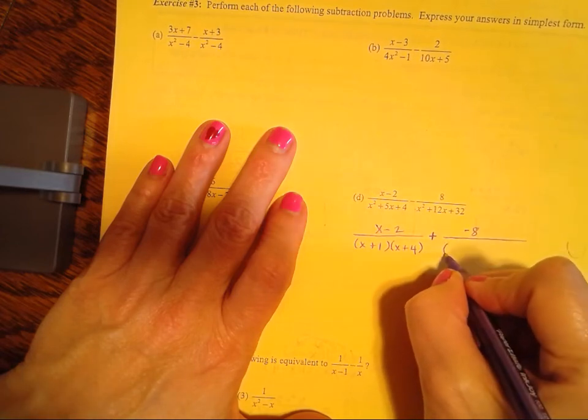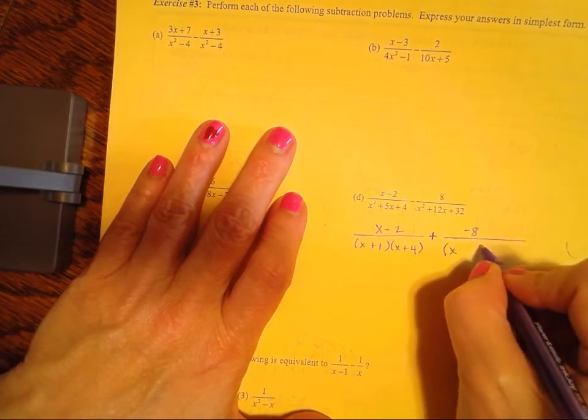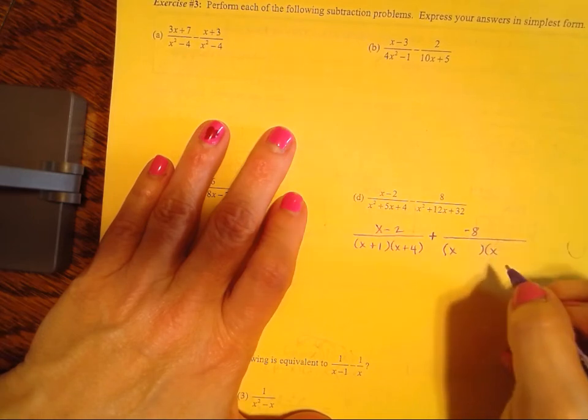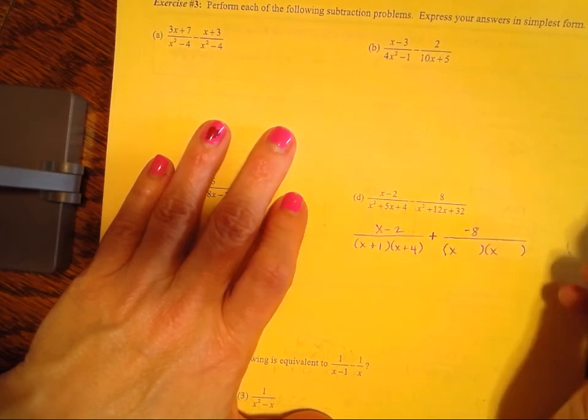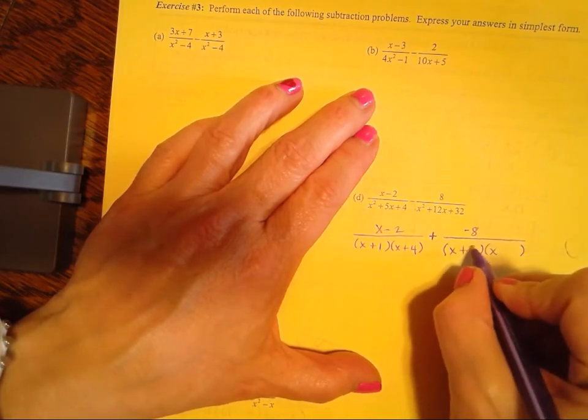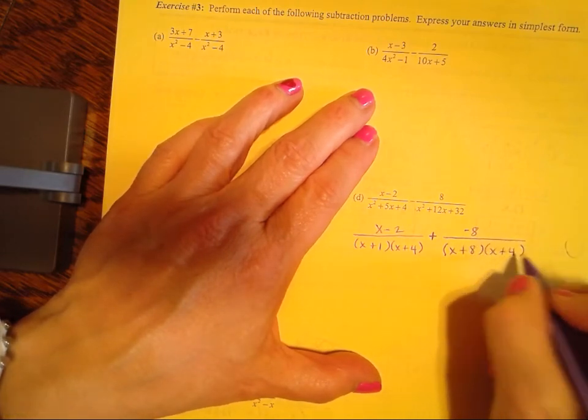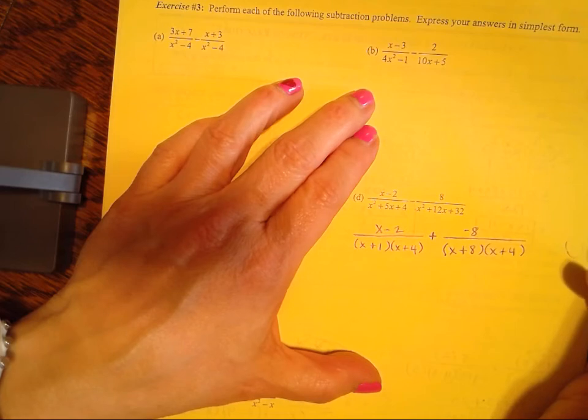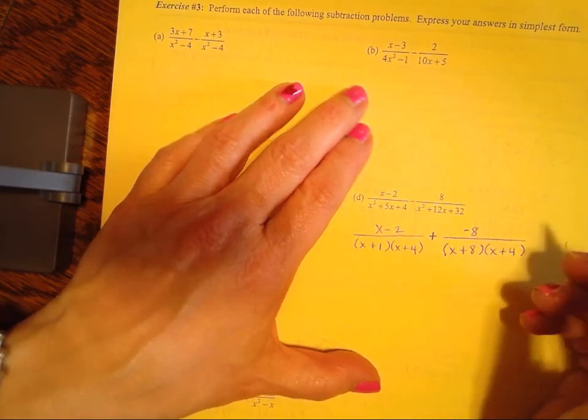For this denominator, we need an x and an x. Two numbers that have a product of 32 and a sum of 12. 8 times 4 is 32, and 8 plus 4 is 12.